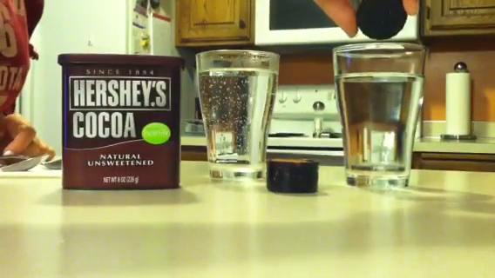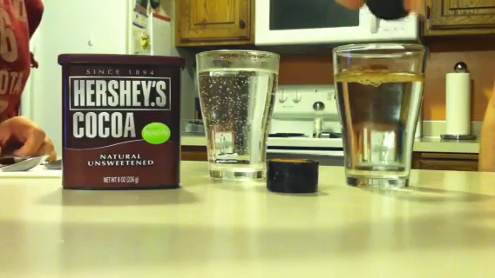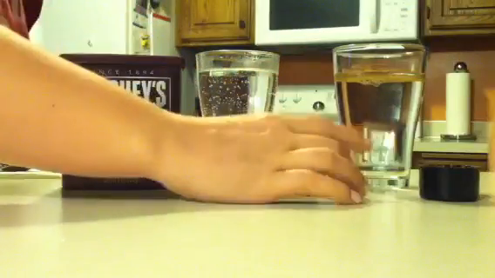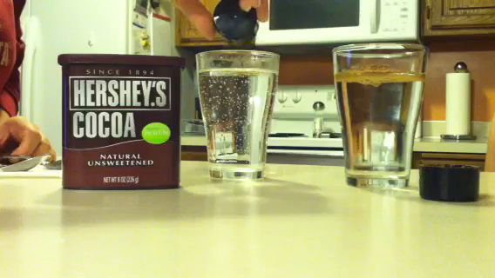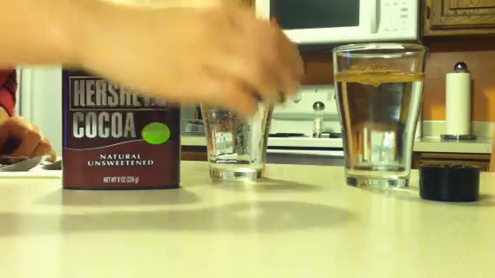I'm using 2 tablespoons of hot cocoa mix per glass. My assistant will now mix the hot chocolate. A solution takes on the characteristics of the solvent. Thus, when dissolving hot chocolate, you will see the powder turn into, or dissolve into, the water. The reason you want to start with a warm liquid is because when you're getting the solute to dissolve, it helps if the solvent is warm.